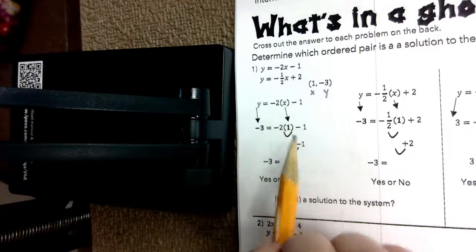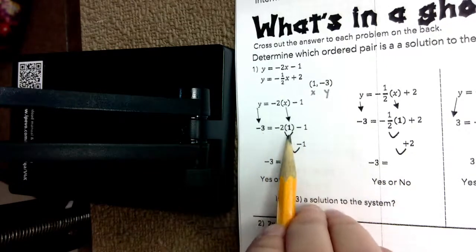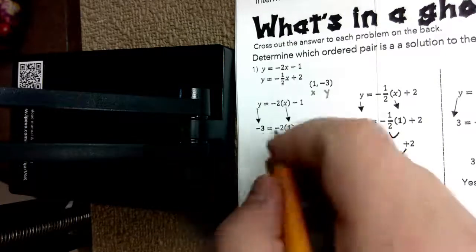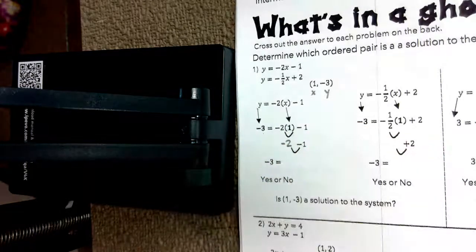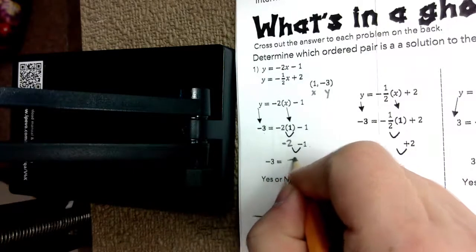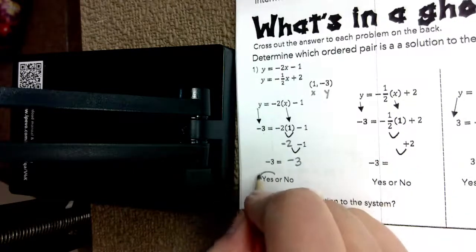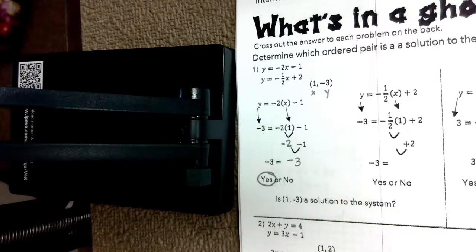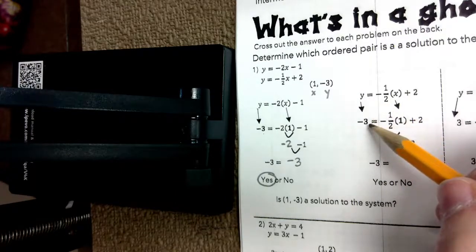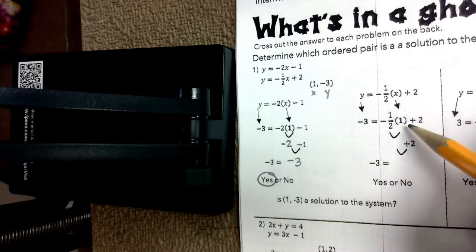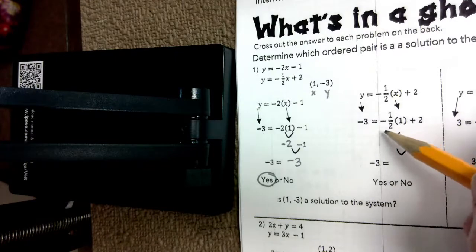So what is -2 times 1? -2. -2 minus 1 is -3. So if I have 2 negatives and I subtract another, it ends up being -3. So does it work for this one? Yes. But in order for it to be a solution to the system, it has to work for both of them. So again, over here, they took the y, they put in a -3. They took the x, they put in a 1. So what's -1/2 times 1?